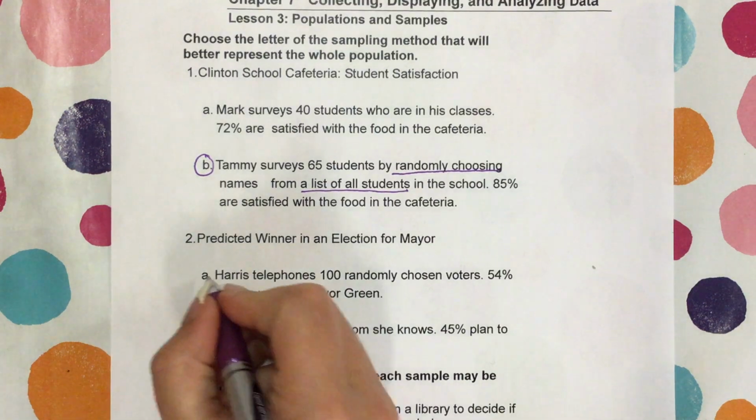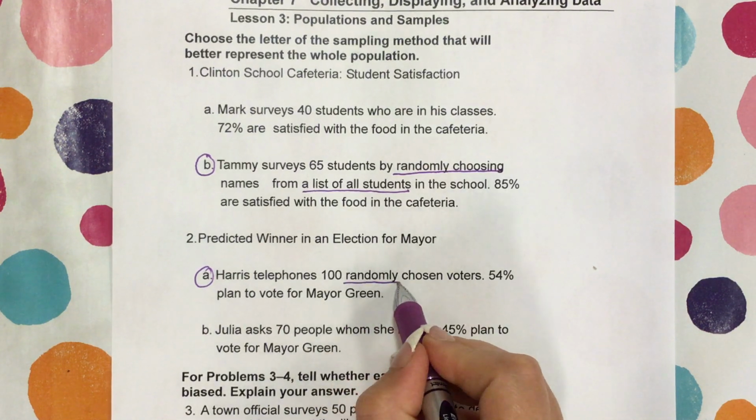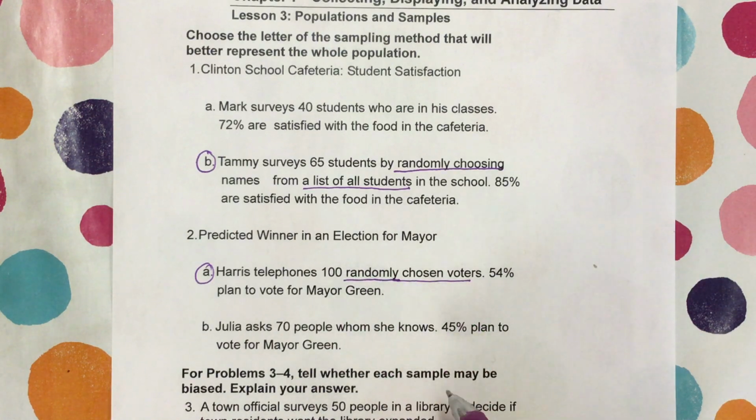If you said option A, you are correct. Harris telephones 100 random, that's key, chosen voters. And that's really what makes it a better choice than Julia just asking people she knows. That's not going to be as random, as they're most likely the people that Julia knows, who think more like her, and so that's going to be a biased sample versus Harris just randomly choosing 100 voters that are already registered voters. That's going to be a more accurate method for representing the whole population.